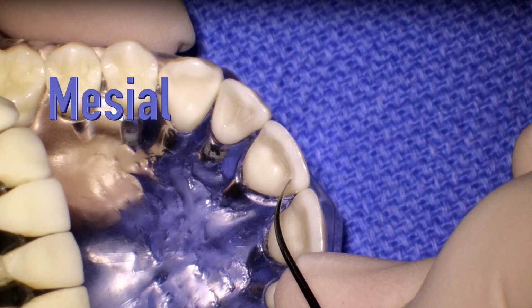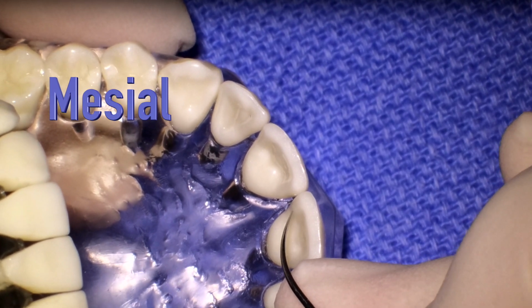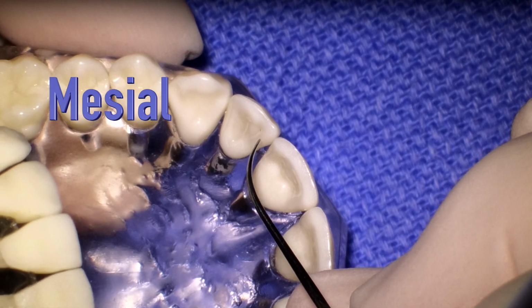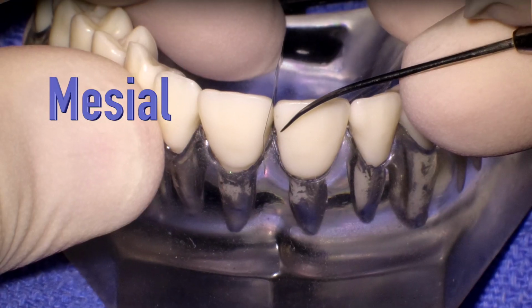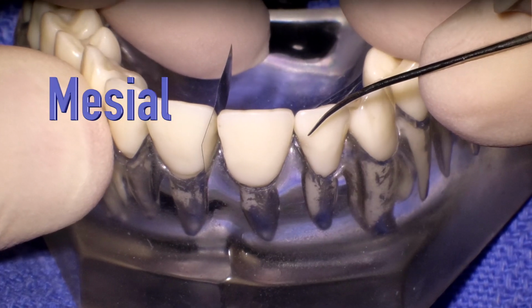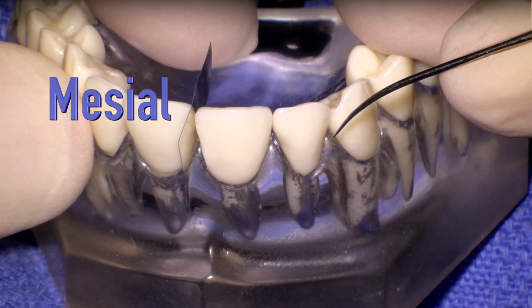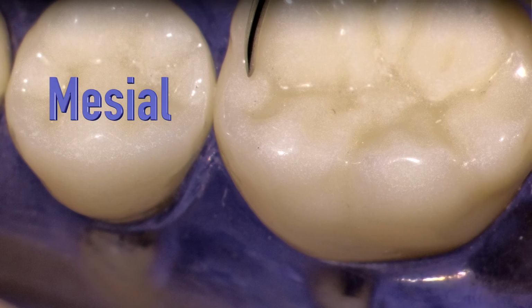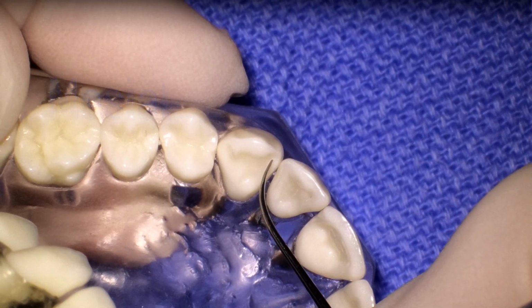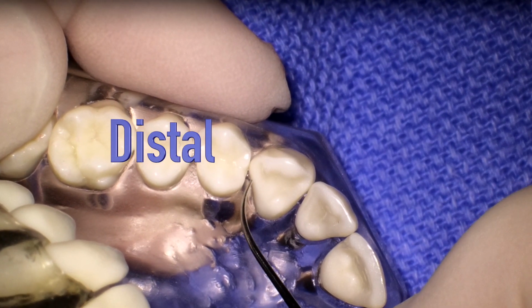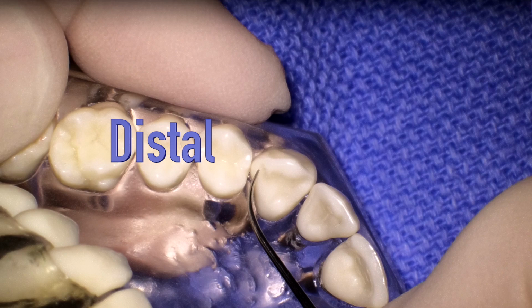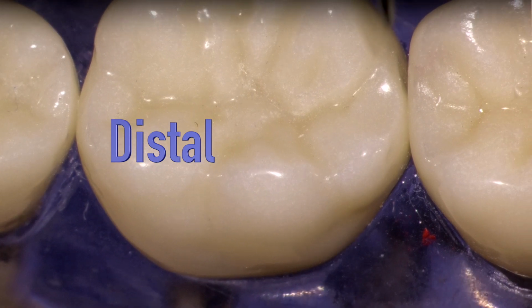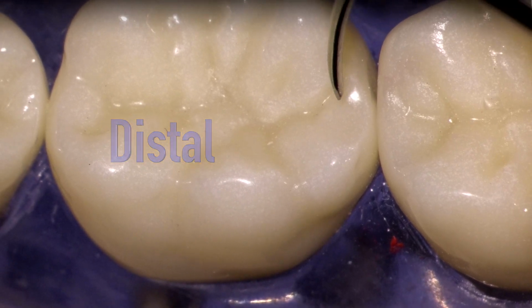This would be the mesial toward the midline. That's the mesial on a lateral. The mesial, the mesial, the mesial. So that's toward that midline. On a posterior tooth, same thing. There's a mesial. Now the distal on the canine. Away from the midline is the distal.